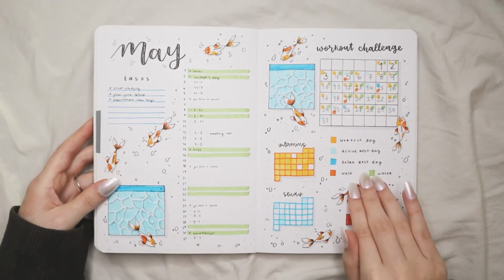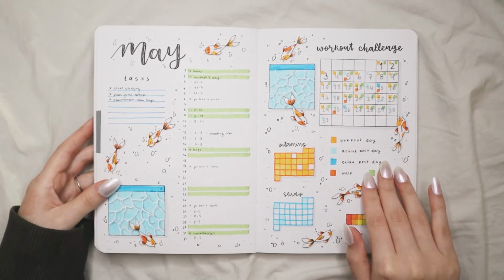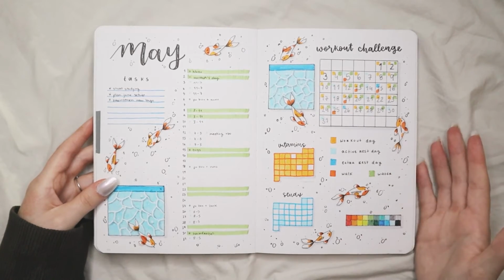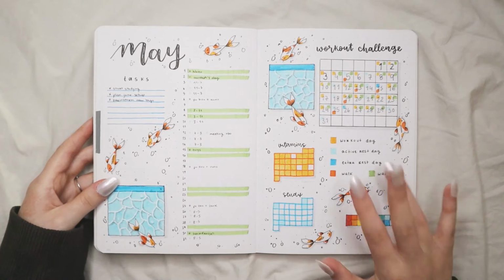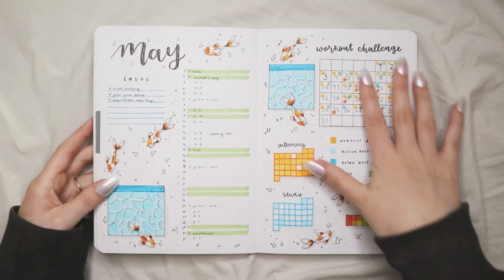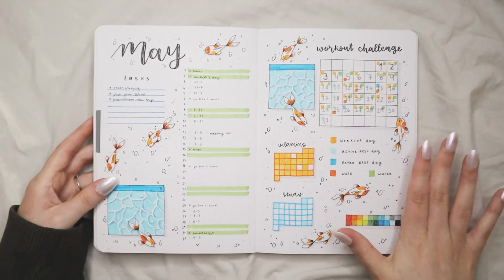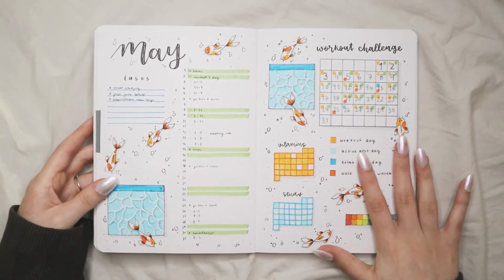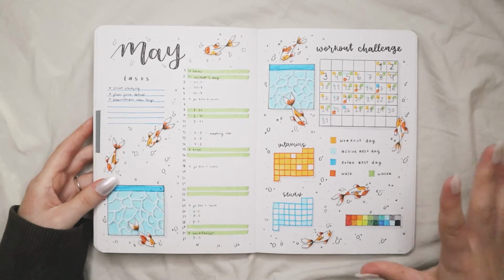And here I used it for a workout challenge, but you can use it for, you know, your activities for the day, your goals. If you want to track your habits here, you can. It's really efficient, and I really like having these two together in this setup for May.